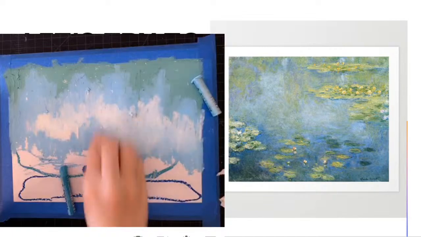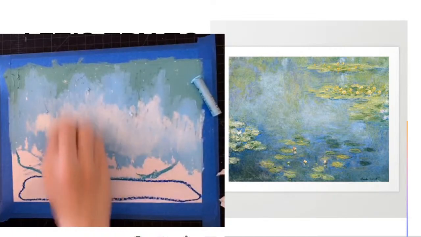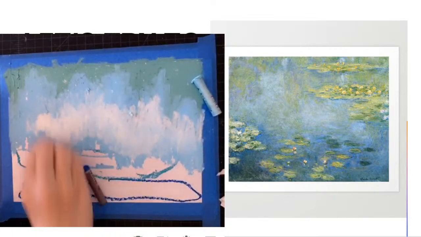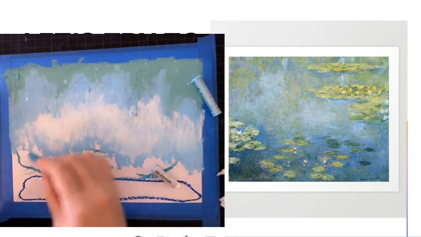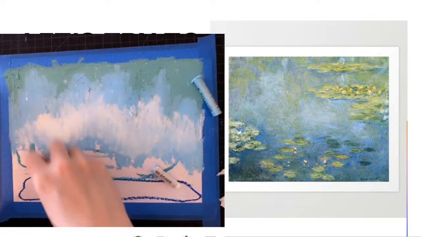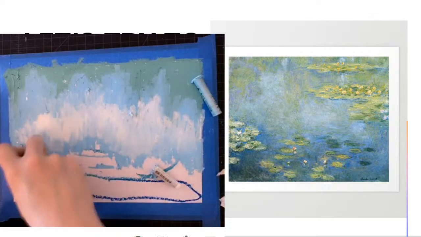Use the white to blend it back, just going back and forth. And then use the next color, which is a little bit darker.